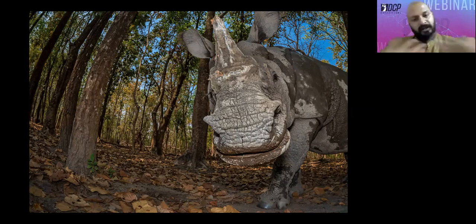Again, the technical part, the salient feature of the image, is basically the balancing of artificial lighting and the natural lighting which is there. So there was a very low powered flash which just filled in the shadows of the rhino, and the rhino looked as if.